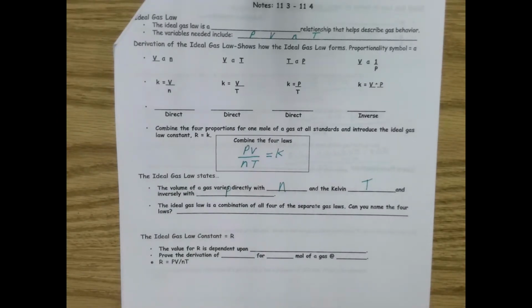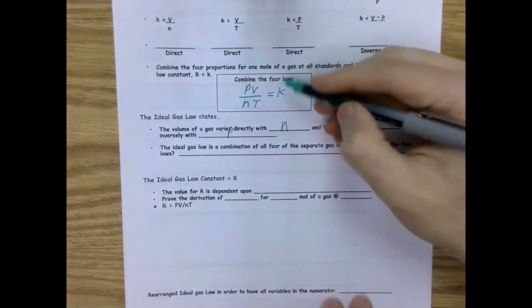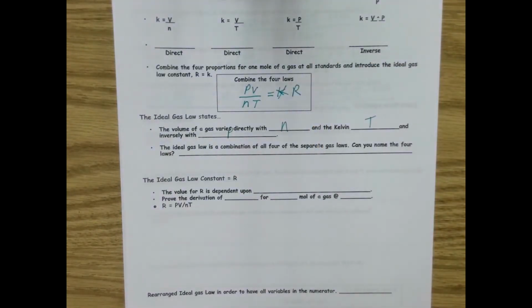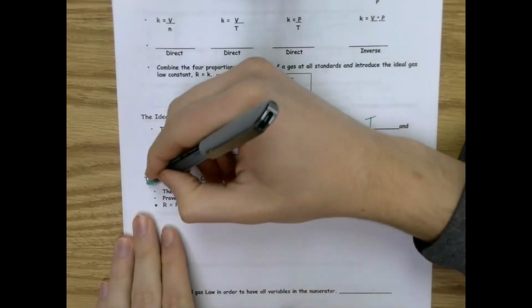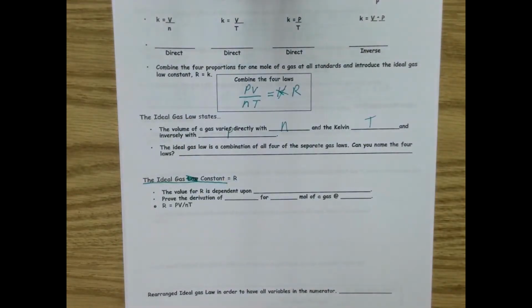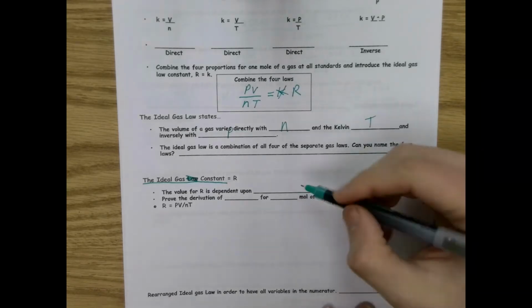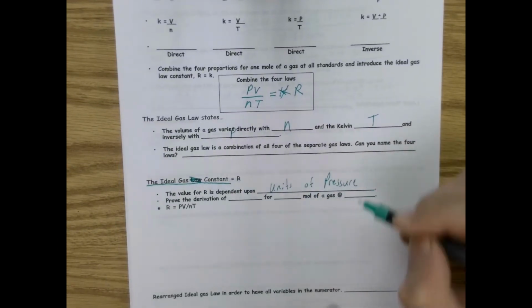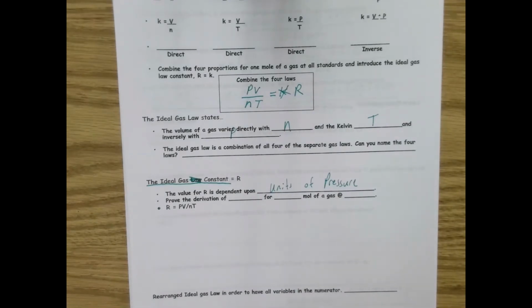Okay? But now we want to introduce kind of a new term, not a variable, a new constant. So instead of just calling this K, we're going to use the letter capital R. Okay? So capital R is the symbol that we use for the ideal gas law constant. And a lot of times you'll hear it just called the ideal gas constant. Okay, so the value rather is dependent upon the units for the variables plugged in. Typically we'll look at R being dependent on the units of pressure. Okay, so there are several units we know: millimeters of mercury, ATM, kPa.